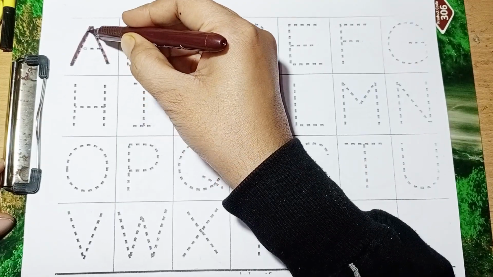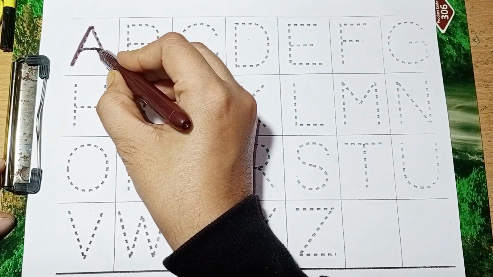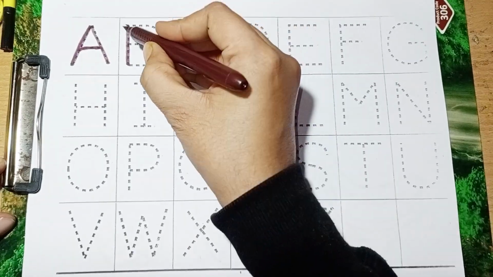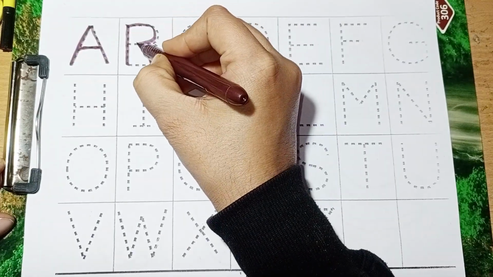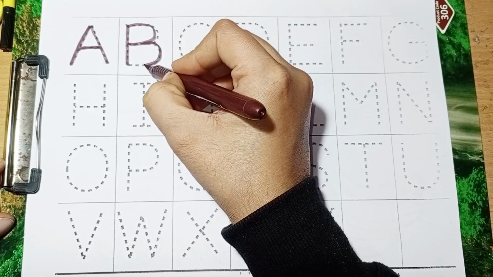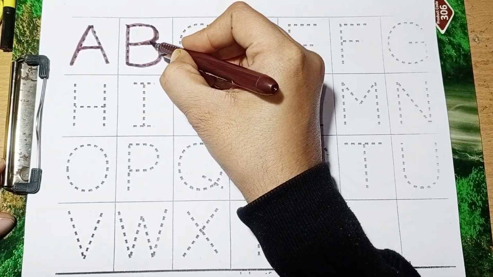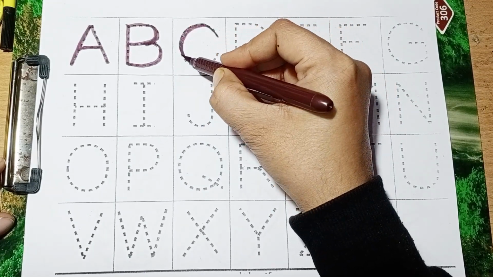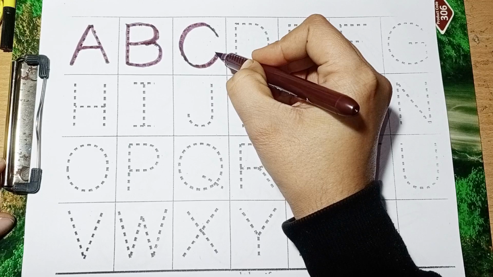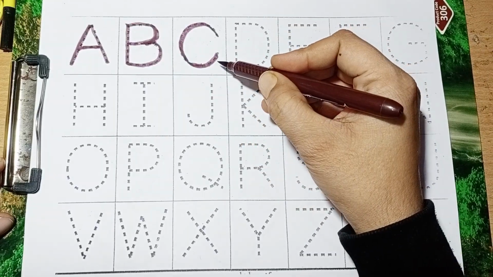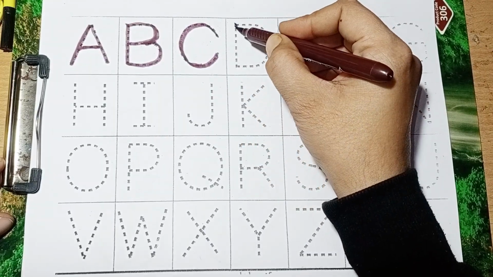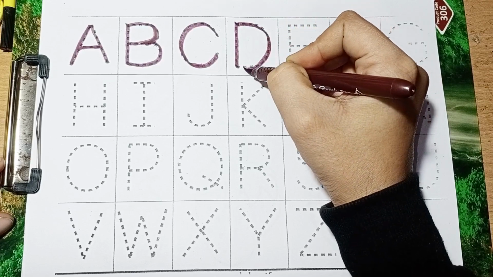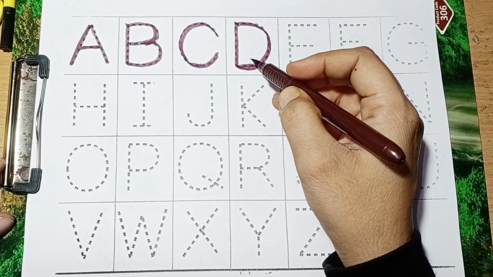A for apple, A for apple. B for banana, B for banana. C for car, C for car. D for duck, D for duck.